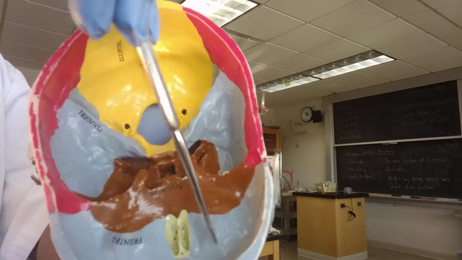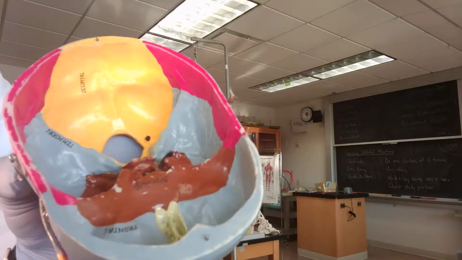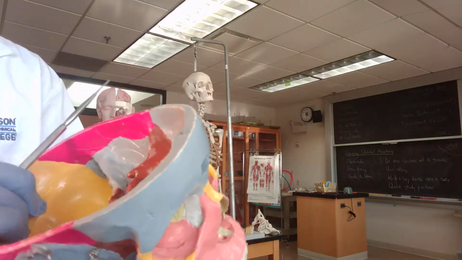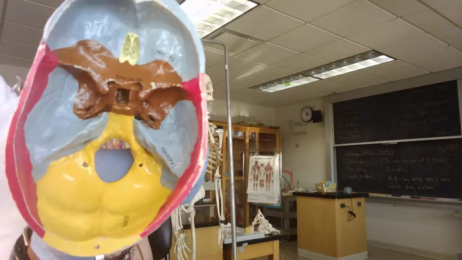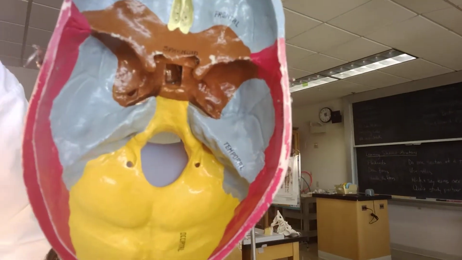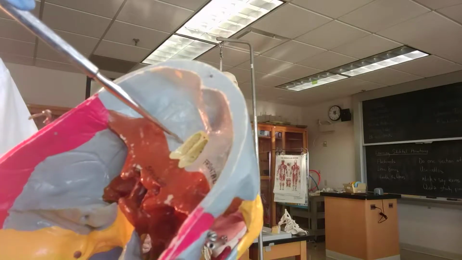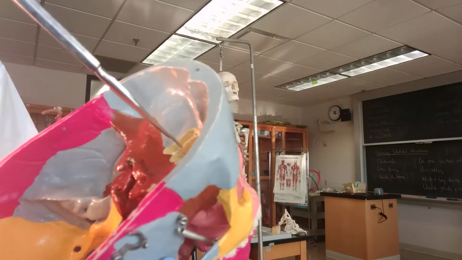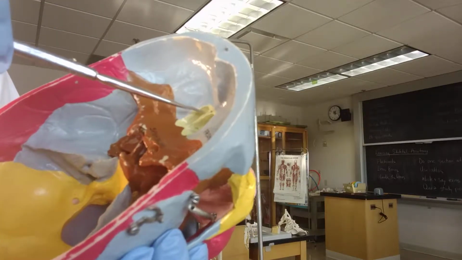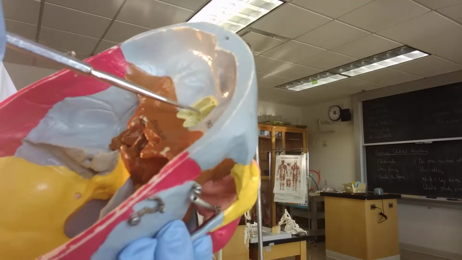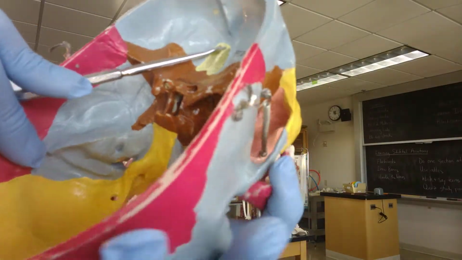Again, this is our anterior or frontal bone. This is our frontal bone. Okay. Here, this is the ethmoid bone. And this is the cribriform plate of the ethmoid bone. And that part of the bone that is a little sharper, sticking out, this is the crista galli. Crista galli.